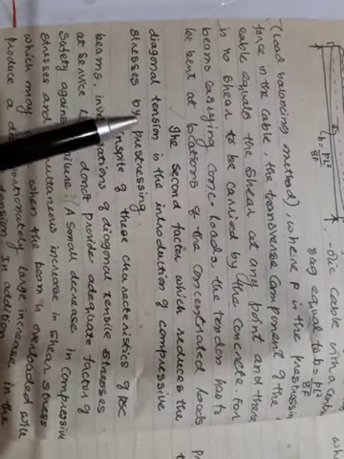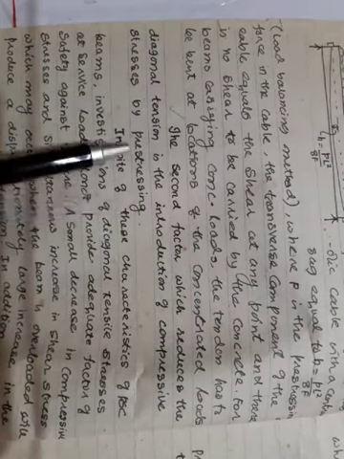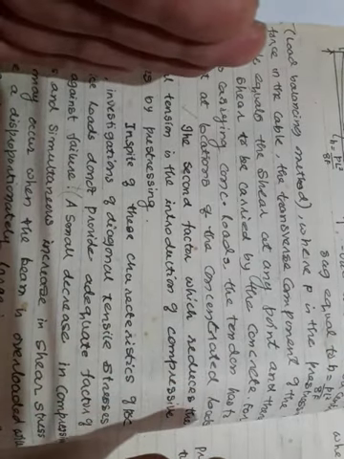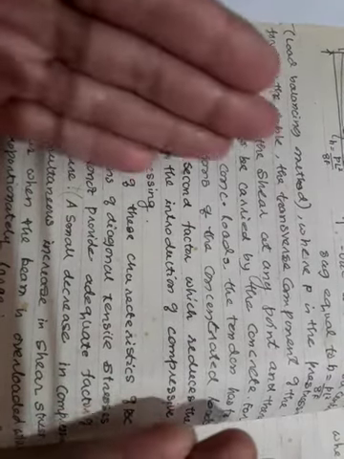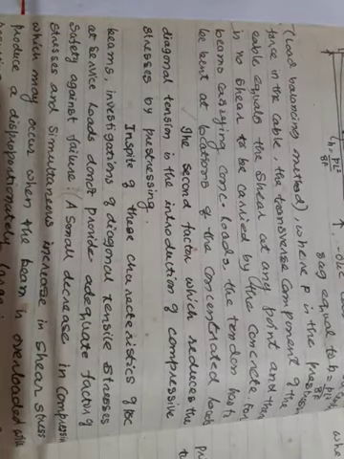Now the second factor which reduces the diagonal tension or shear is the introduction of the compressive stress by the prestressing. In case of prestress, I am going to apply a prestress by means of applying a compressive stress. Whenever I apply the compressive force to the beam, automatically your tensile stresses are going to get reduced. So now diagonal tensile stress is going to get reduced. These are the two factors which are going to play an important role in our prestressed concrete beam. Okay. Thank you very much.